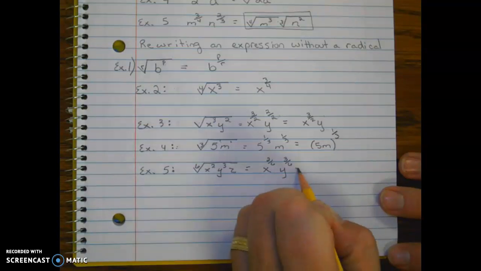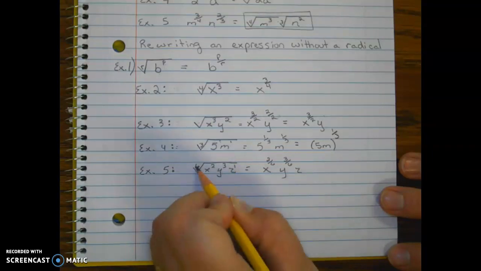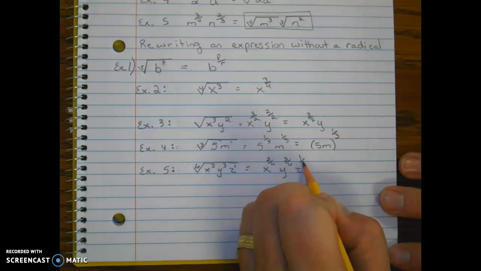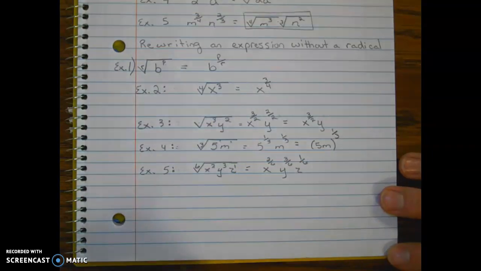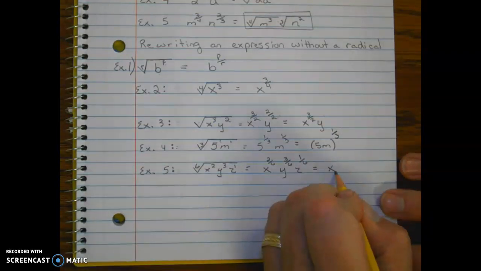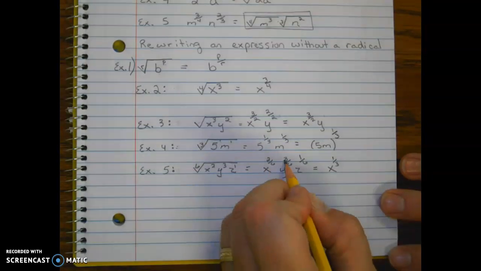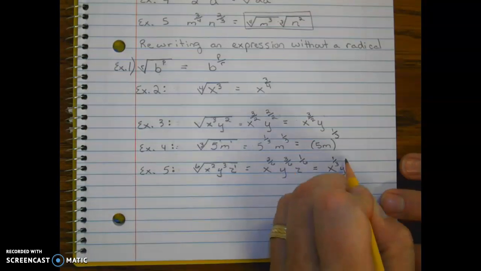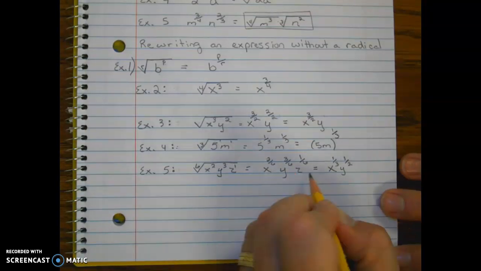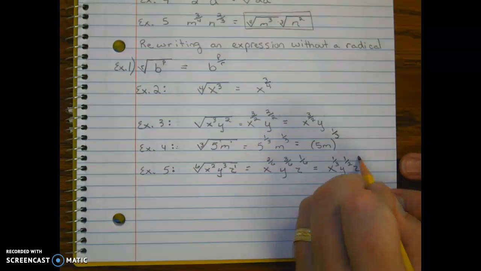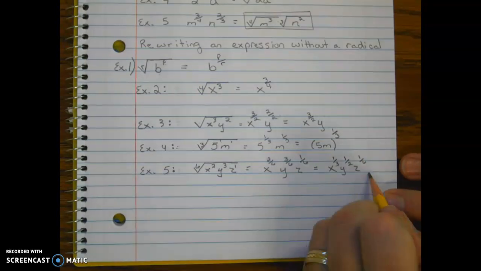Z, 1 over 6. Then, of course, we're looking to simplify, so we're going to have x to the 1/3, y to the 1/2, and z to the 1/6. And then that would be as simplified as we could get.